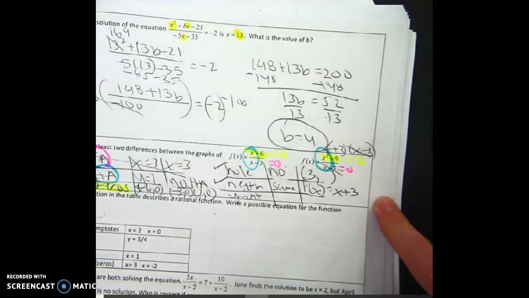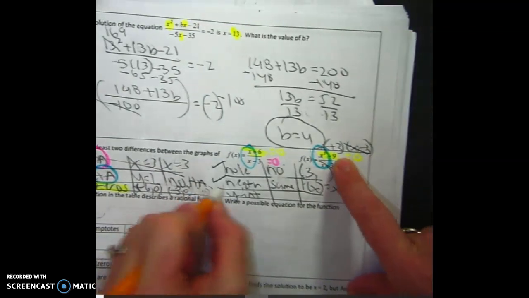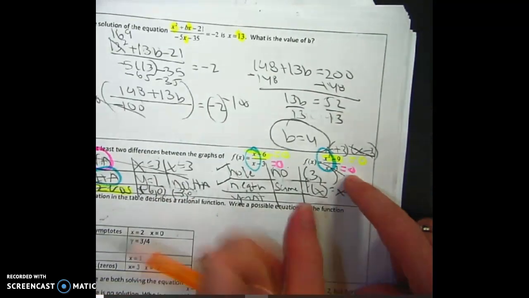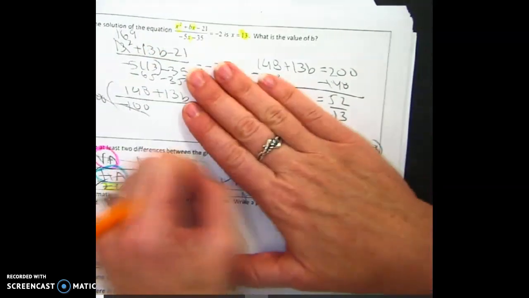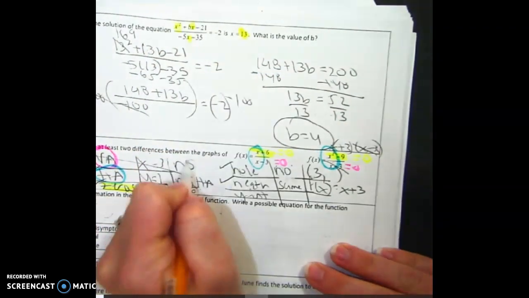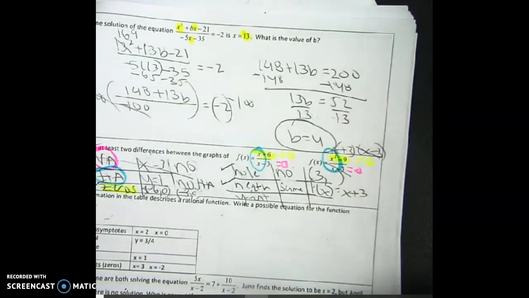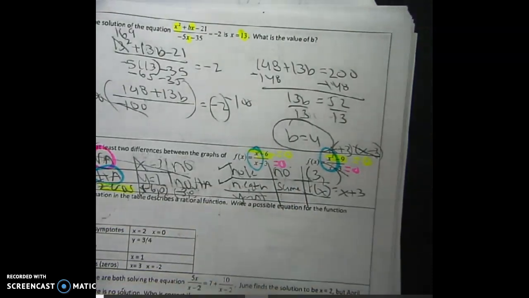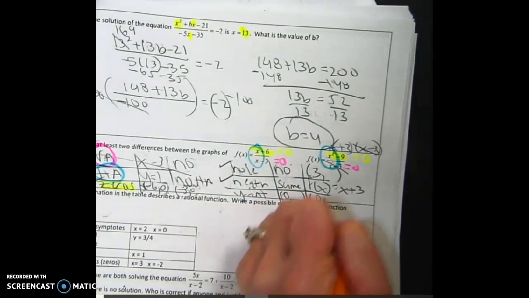So these are differences, and now my zero is not that, and technically I don't have a VA because I don't have a denominator, so that's the second one, and still no HA, okay? My y-intercept, in order to get my y-intercept, I plug in 0. So to me, this question, if they only ask for two differences, if you give me more, I'll give you bonus, okay? So I plug in 0.